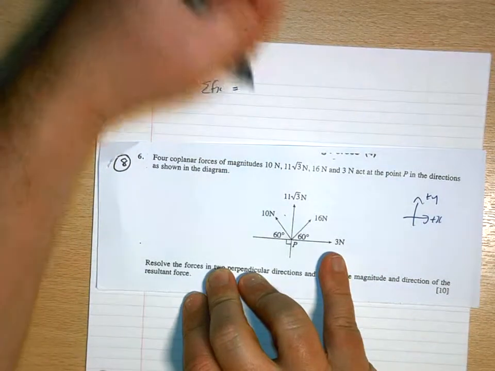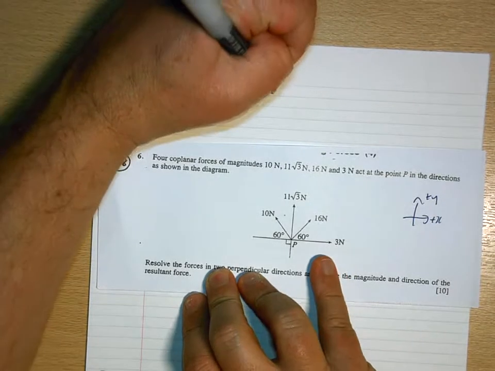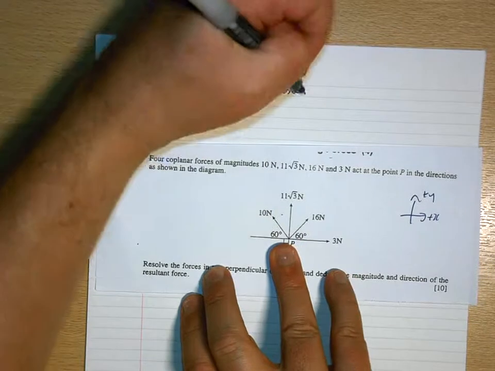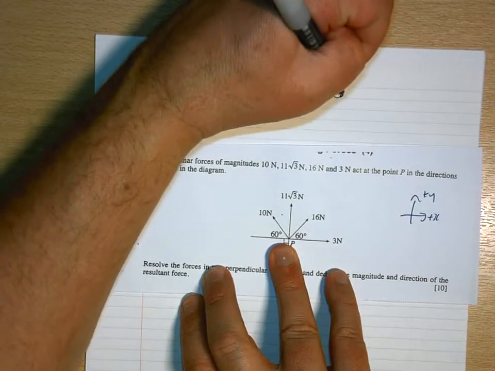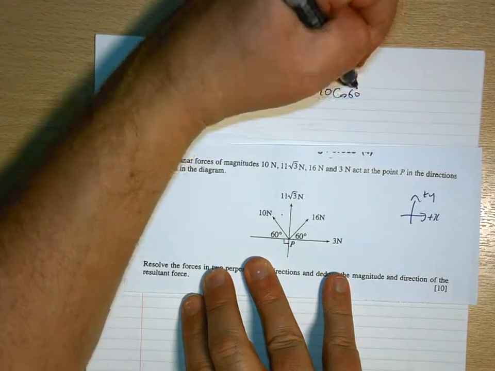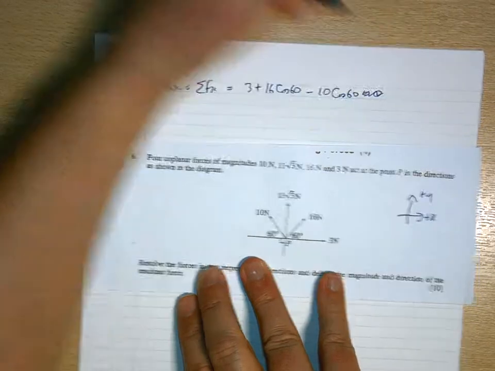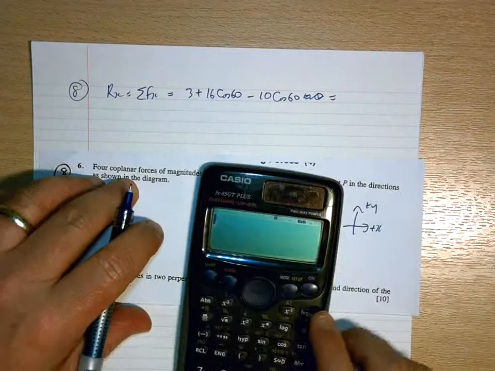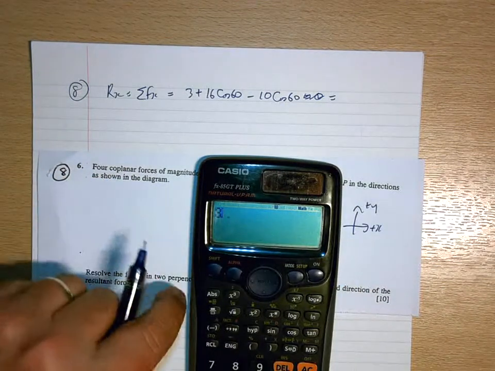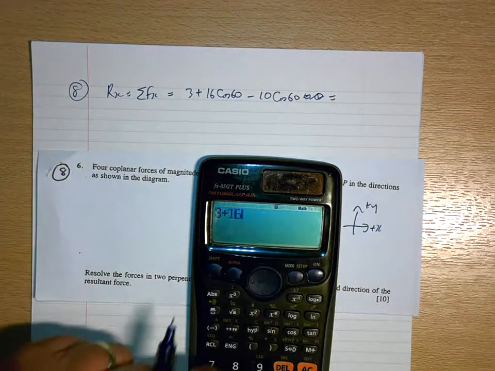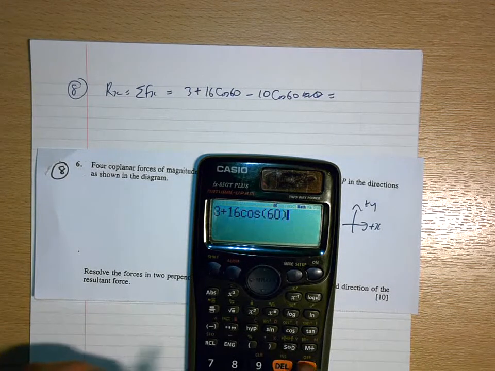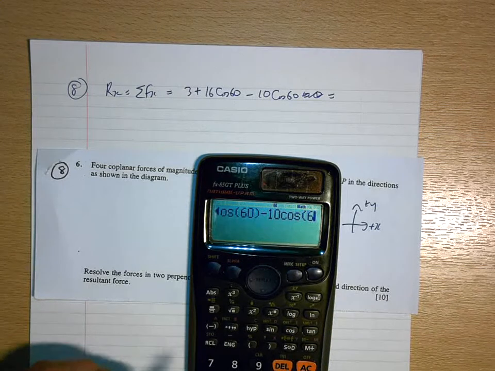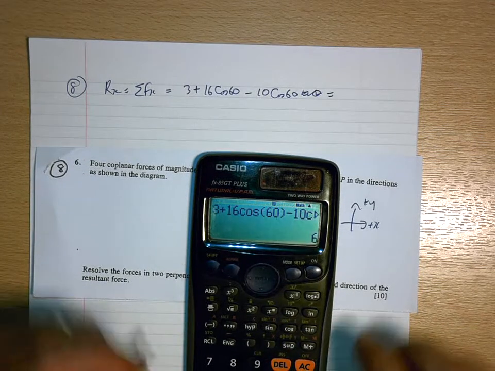So it's going to be 3 plus 16 cos 60, no component, minus 10 cos 60. It doesn't equal 0, it's a resolved force. So we can work out what that is: (3 plus 16 cos 60) less (10 cos 60) equals 6.